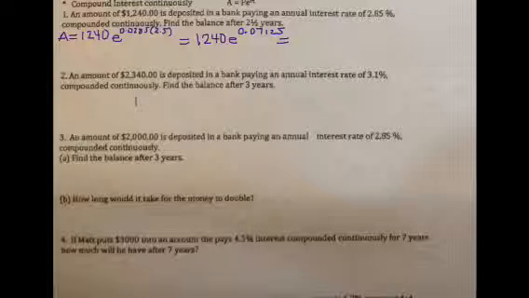at 2.85%, and you want to keep it in for 2.5 years. So here's the 2.5 years, 2.5. Here's the rate as a decimal. Here's the initial amount, and this represents compounding continuously. So you put all this into a calculator, and you get $1,331.57.